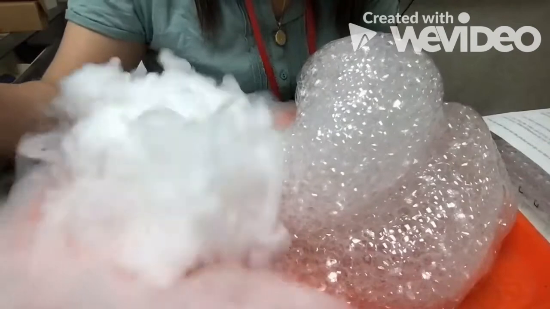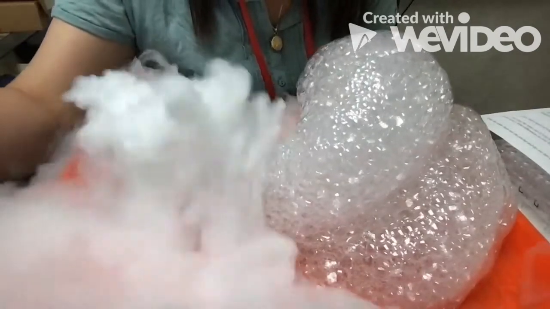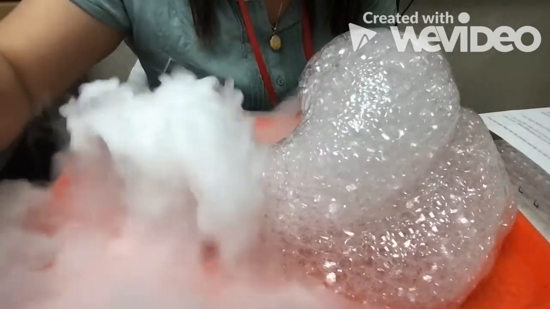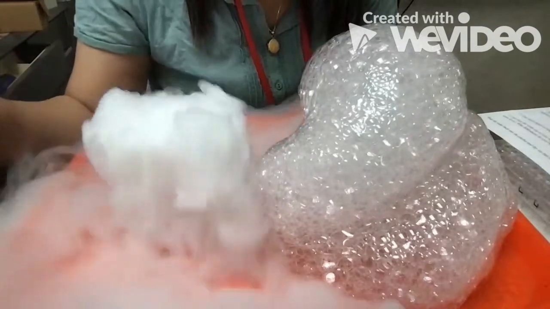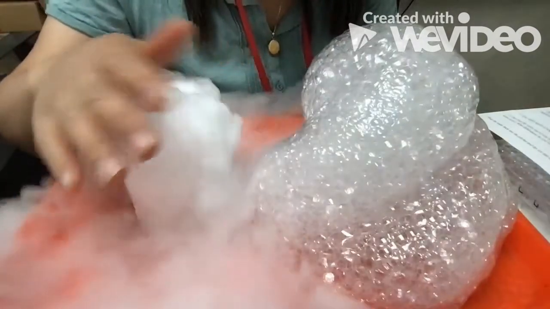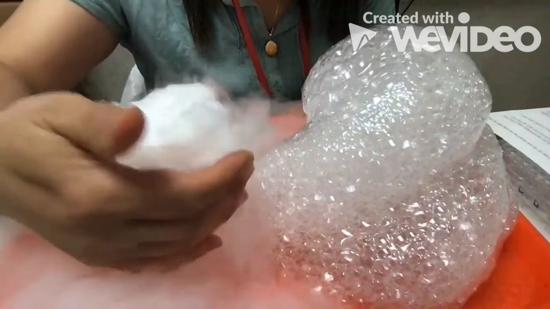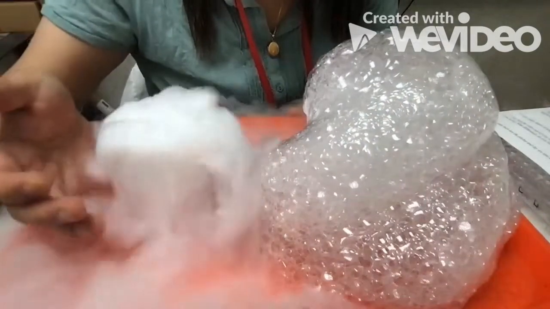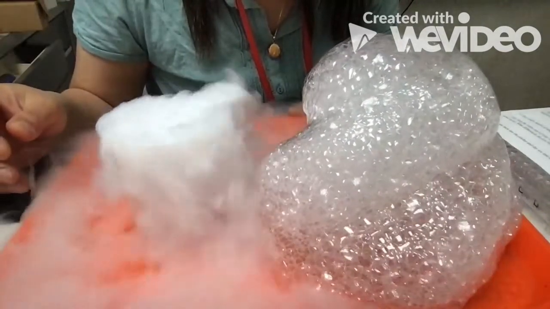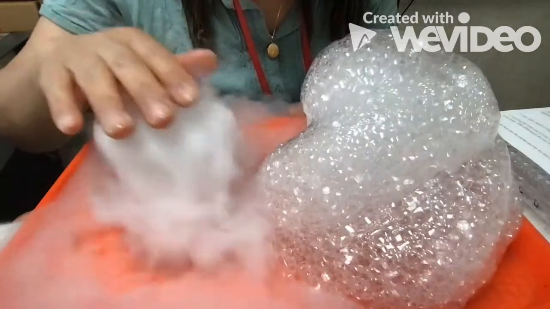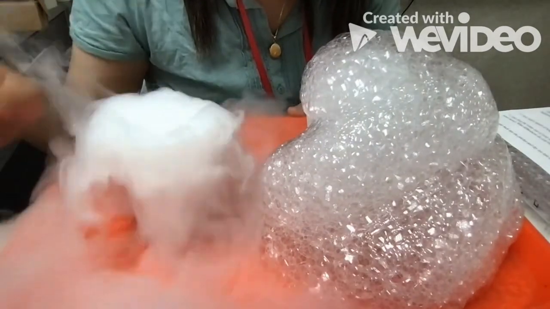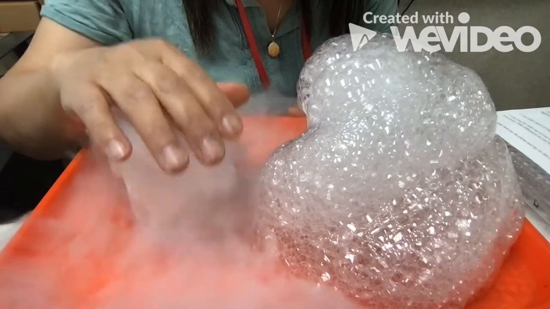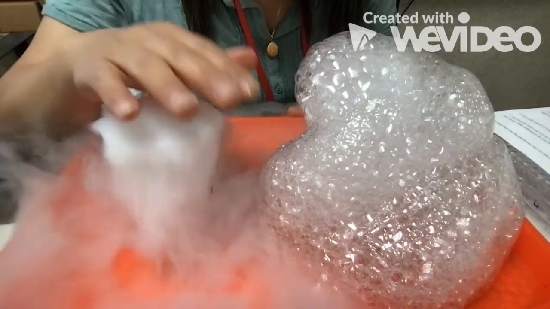Wow, that's really sublimating a lot faster, isn't it? Ooh, I love this. So we can see a nice, this is how you get fog in theater productions and stuff.